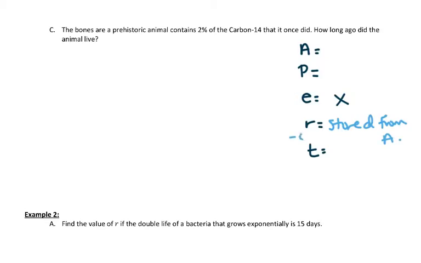So it's the negative 0.00012 number. It keeps going. Time is how long ago did it live? So that's the big question mark here, time. In this question, they have told you the amount at the end and at the beginning.